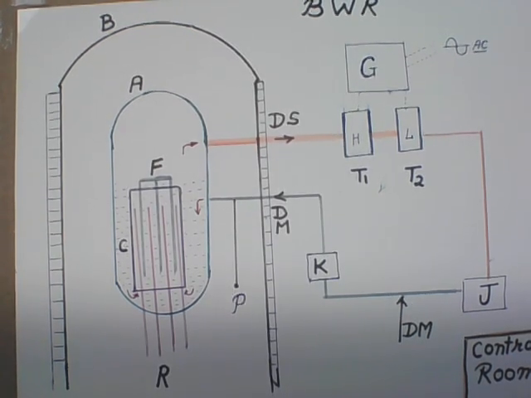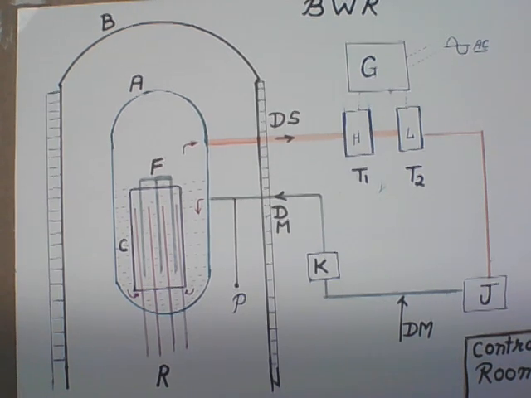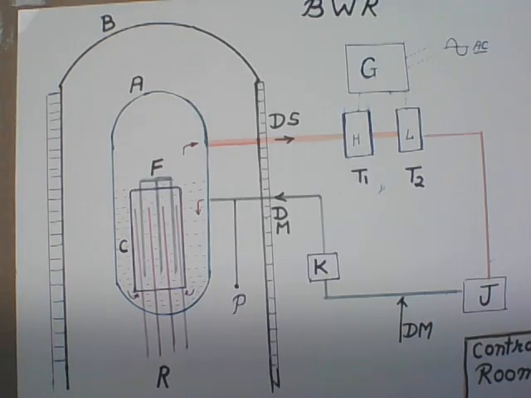F represents the fuel assembly. It can be removed and replaced as and how it is required. R represents the cadmium or the hafnium control rods, and they are introduced from below with suitable mechanism.